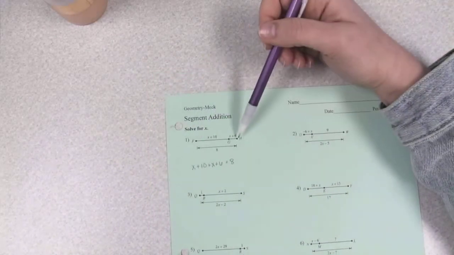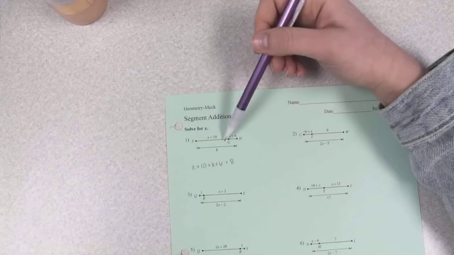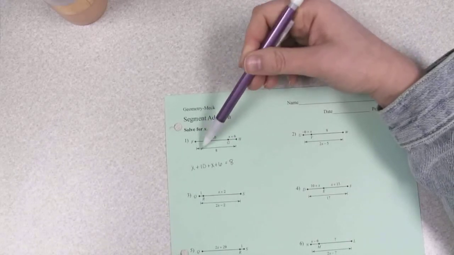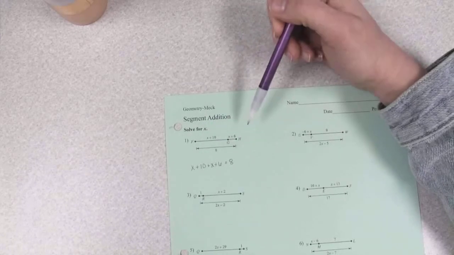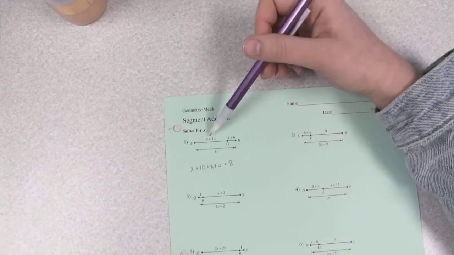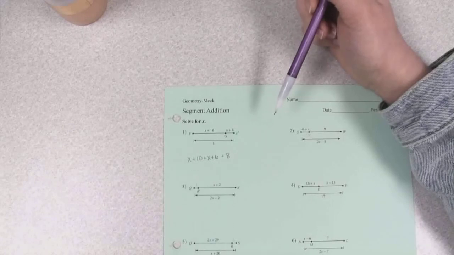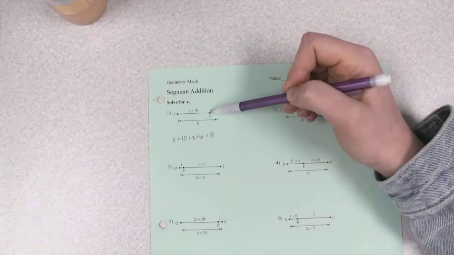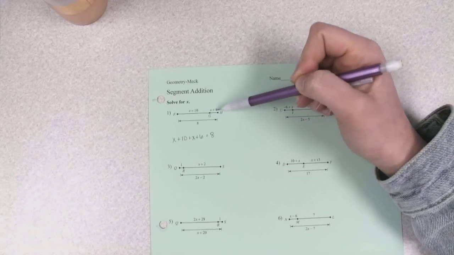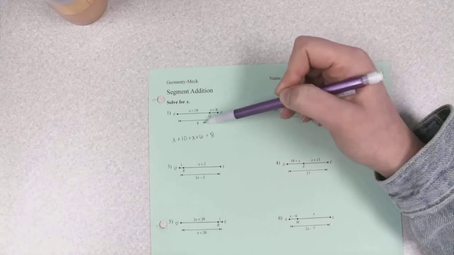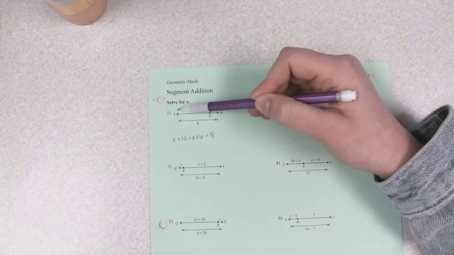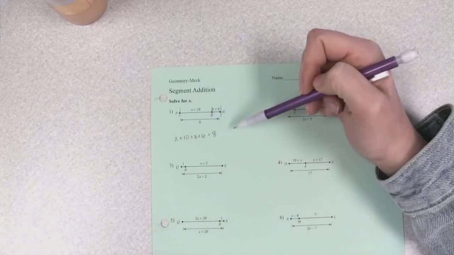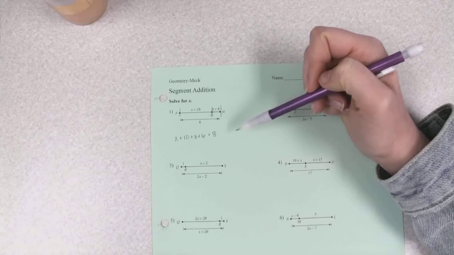What we have here is a line segment. It's split up into two portions, F to G, G to H, and the whole thing is 8. There's no units, so just 8. So if you want to solve for x, you have to make an equation. Our equality here is just adding x plus 10 and then x plus 6 and setting it equal to 8. So the two smaller portions of the segment always add together to equal the longest side, the longest portion.